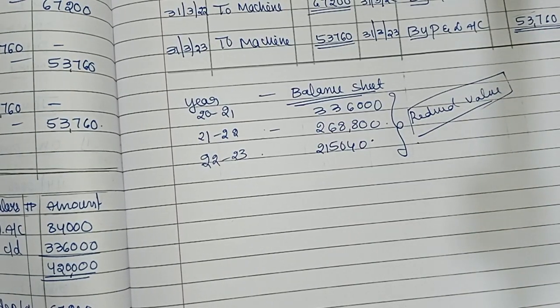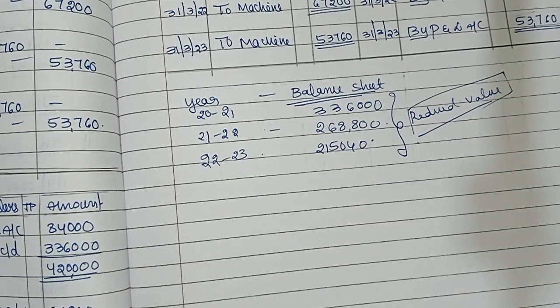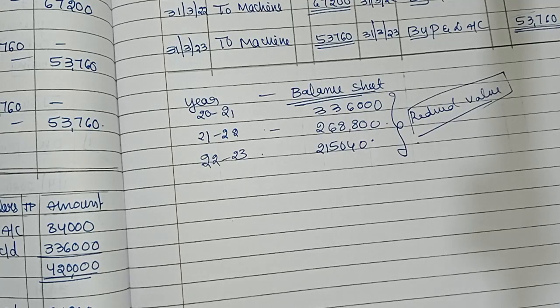So here you need to remember, in the balance sheet the asset appears at its reduced value instead of original cost, whether it is straight line method or written down value method. But the difference is, under the straight line method the depreciation amount is the same for all the years, but under the written down value method the depreciation amount changes every year.